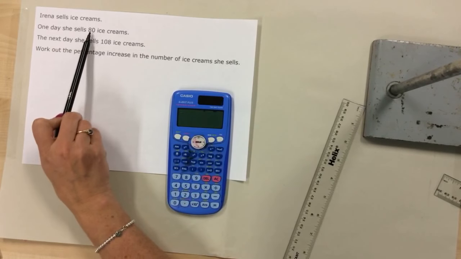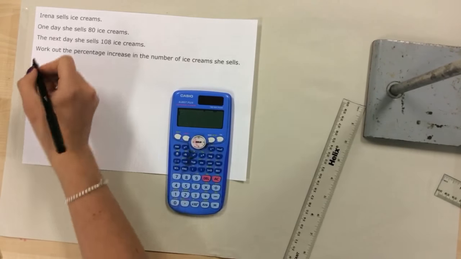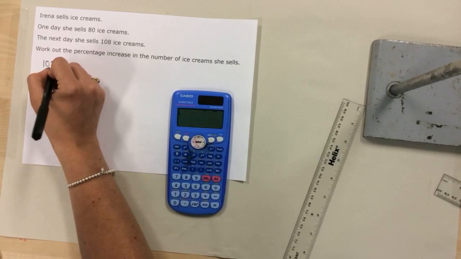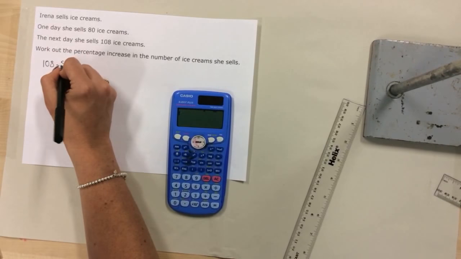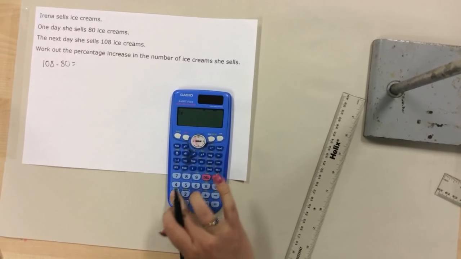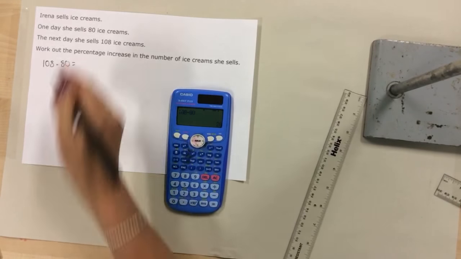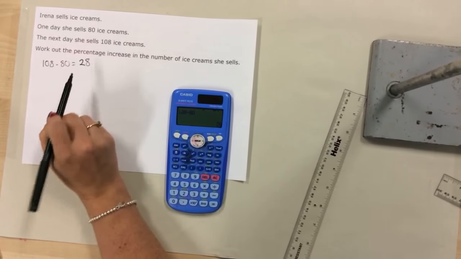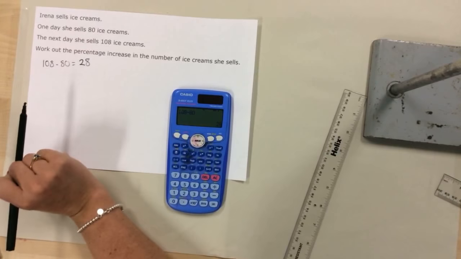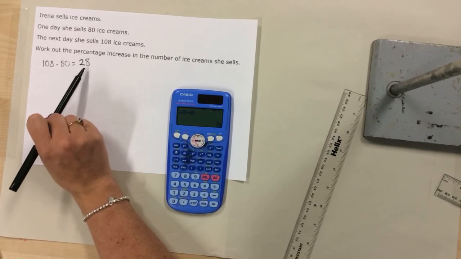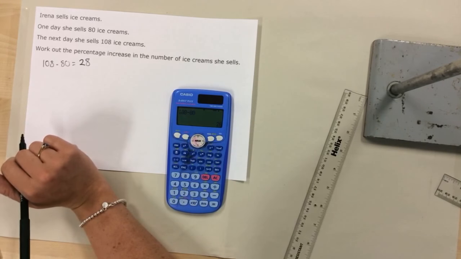So I know we've gone from 80 to 108. So the first thing I do is I do what's the difference. So we do 108 take away 80, which gives us 28. So I know she's gone up by 28. So now I need to know what proportion this is of the original ice creams.